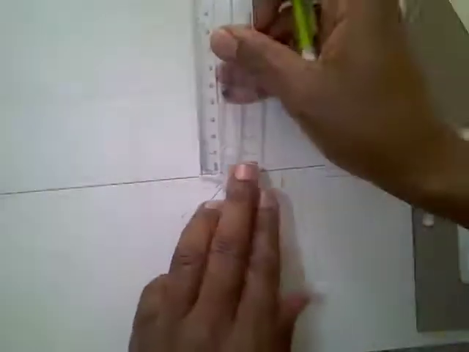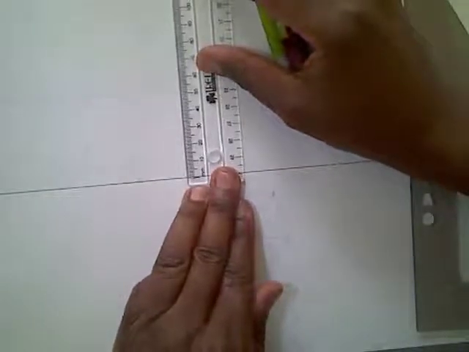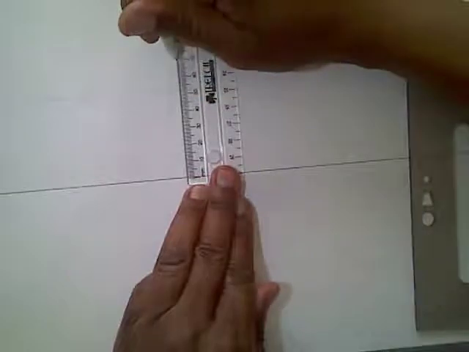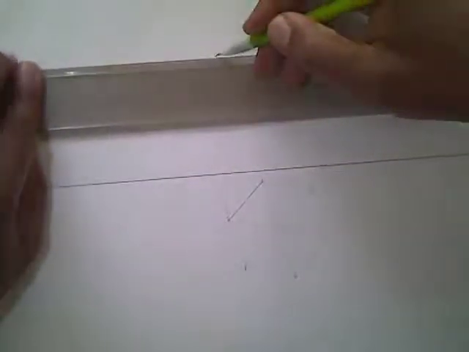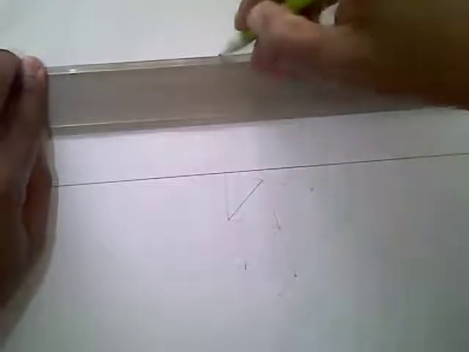Now I'm measuring the height, which is 70. There is my 70 millimeters height. Remember, I'm going to draw my front view as it is. So my hexagon will end there.